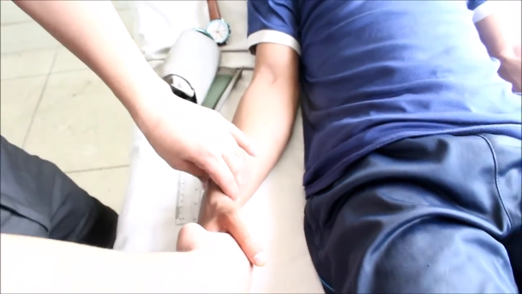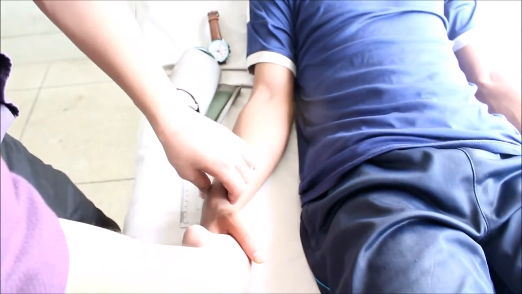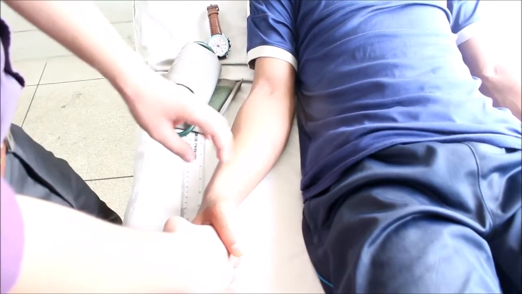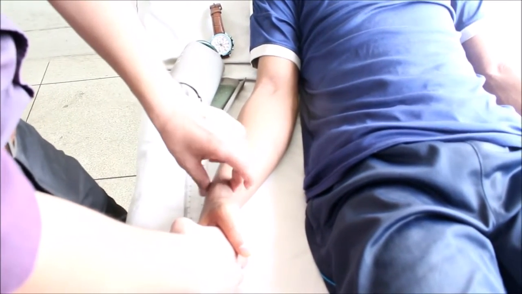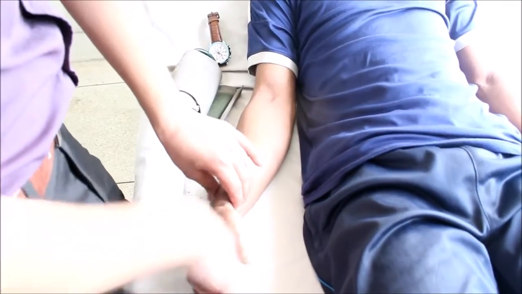And then rhythm. Rhythm may be regular. Rhythm may be irregular. Rhythm may be irregularly irregular. And then go for condition of the vessel wall. The condition of the vessel wall you have to examine with one finger. And then symmetry, radio-radial delay.